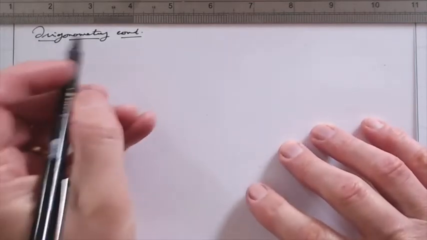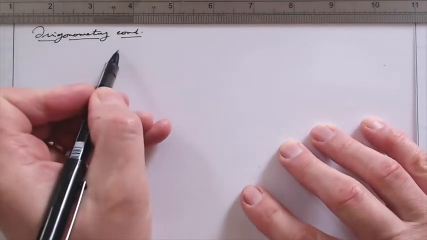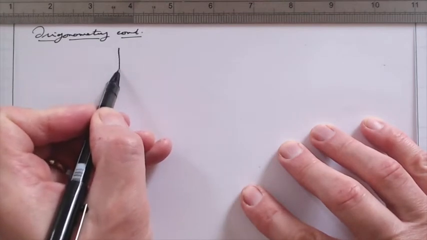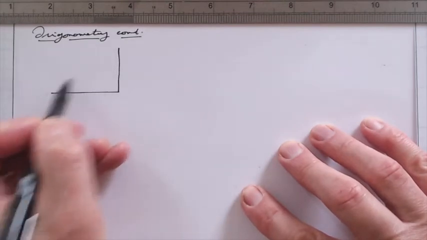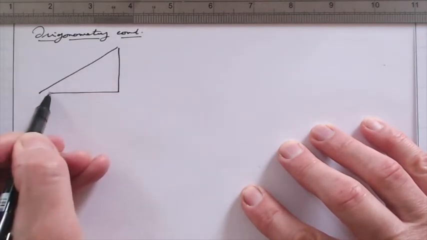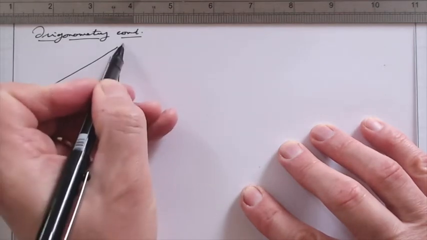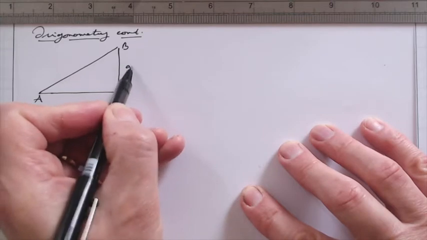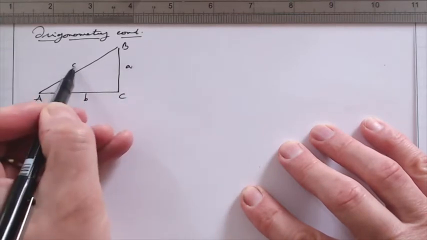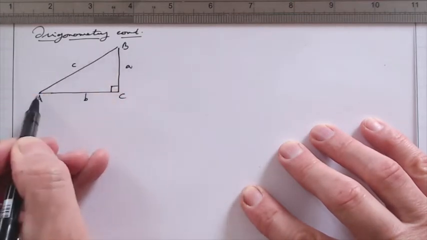Let's just go back and remind ourselves quickly of some definitions. So here's a right angle triangle. Let's call this vertex A, C, B, lengths A, B, C. C is the hypotenuse.